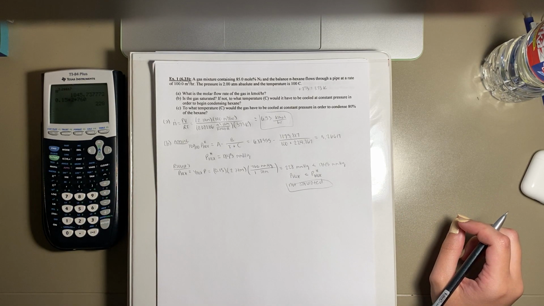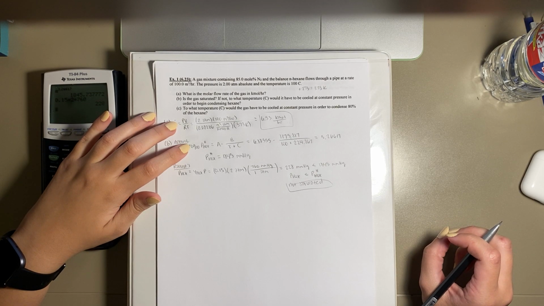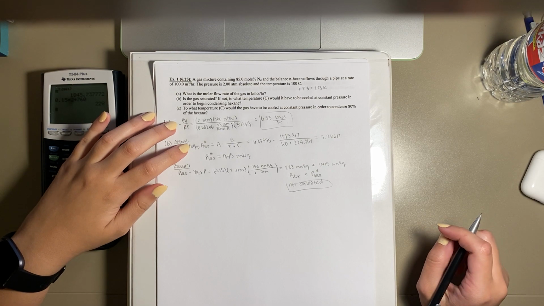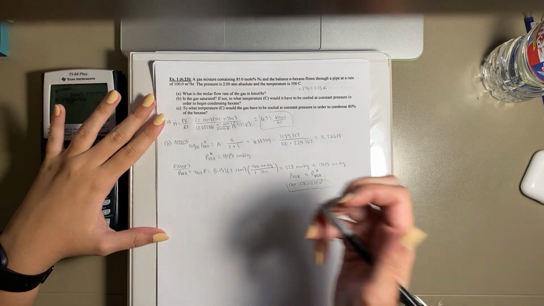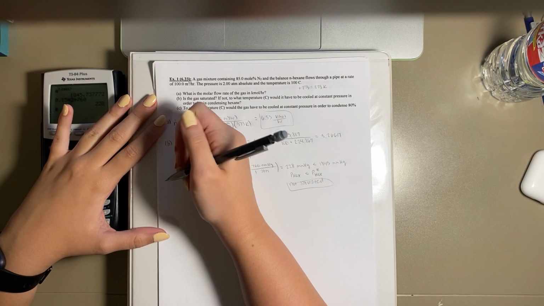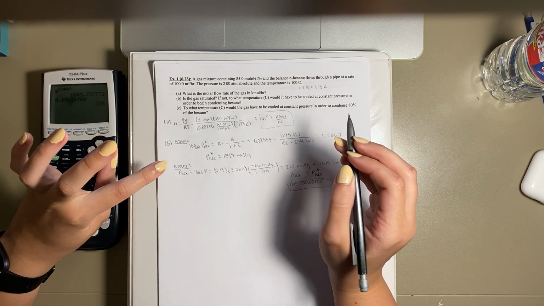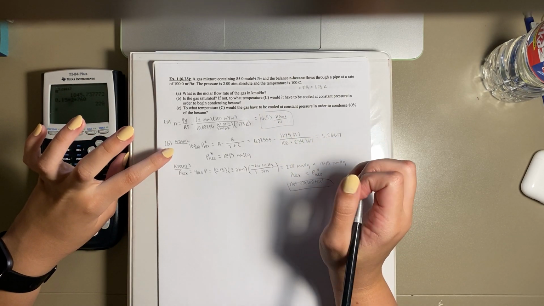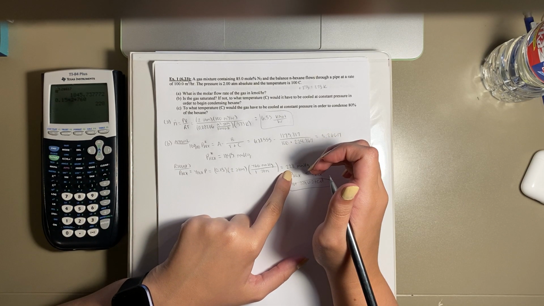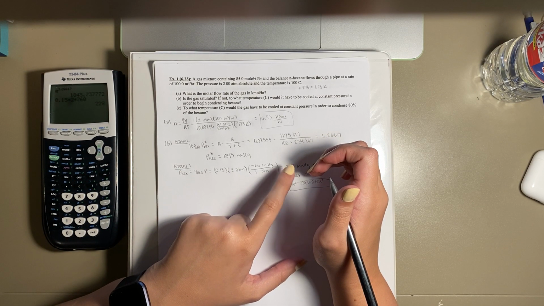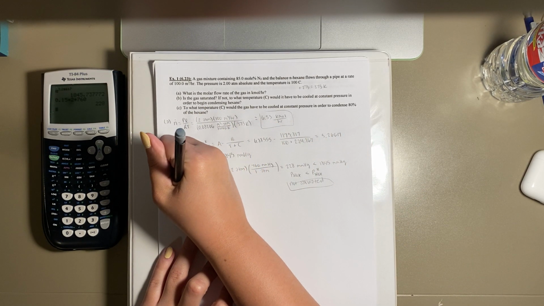So what we're going to do is use Antoine's equation and rearrange it to solve for temperature. We are going to set Antoine's equation equal to this 228 value, what the partial pressure currently is.